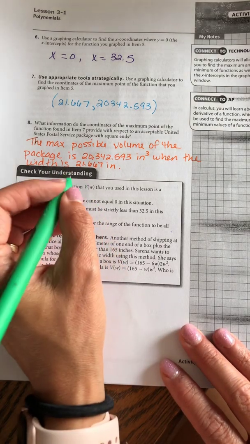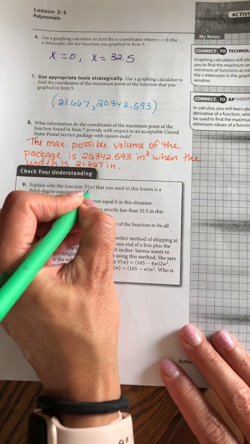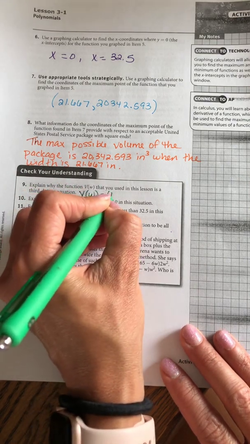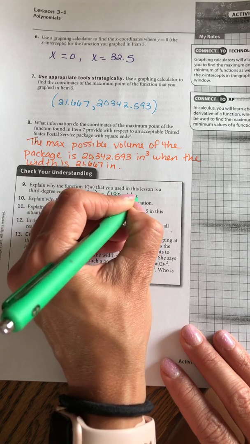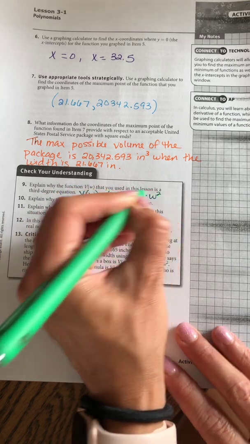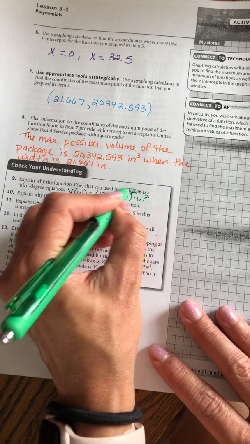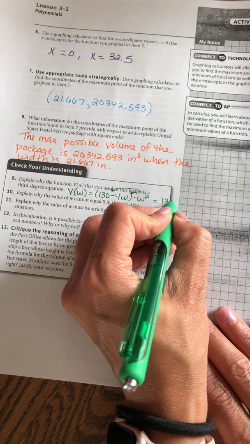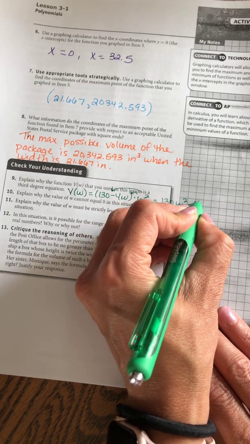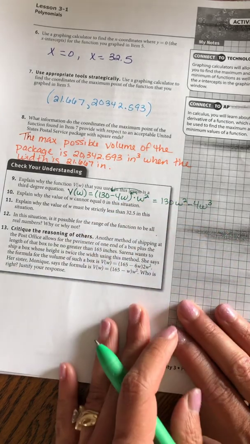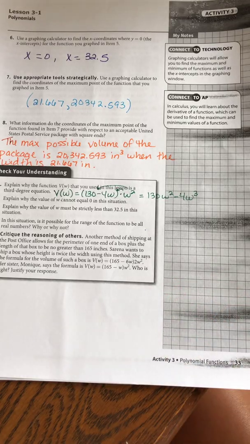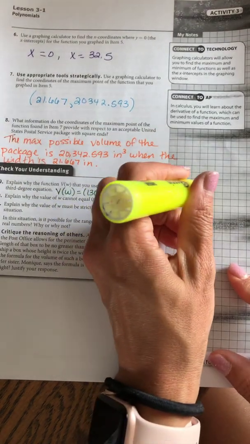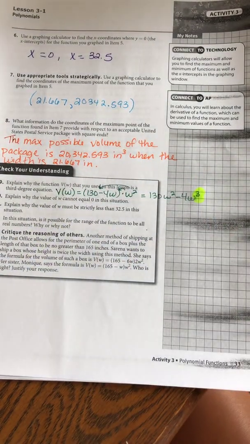So let's also point out when we have our v of w function, it was 130 minus 4w times w squared. Remember, I had to multiply this out in order to put it into Desmos. We get 130 w squared minus 4 w cubed. So there's our cubic right there. It's third degree. So this tells us that it's cubic, that it's to the third degree, that it's 3-dimensional.